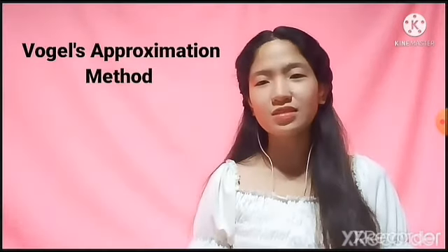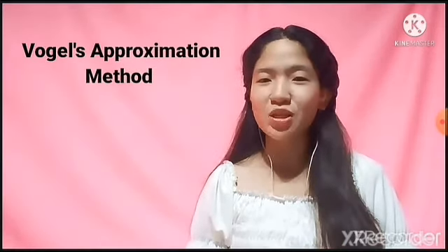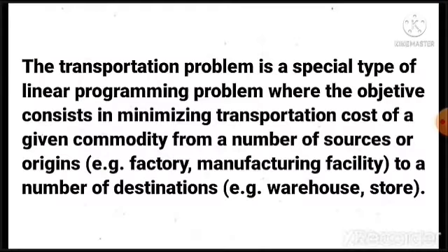And the third method is Vogel's approximation method. Also, I will include the optimality testing using the MODI method. To help you understand more, let's answer this problem together.